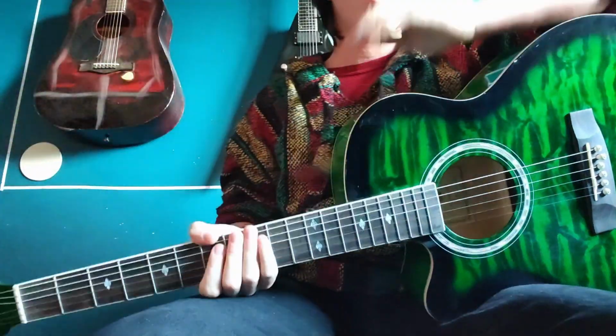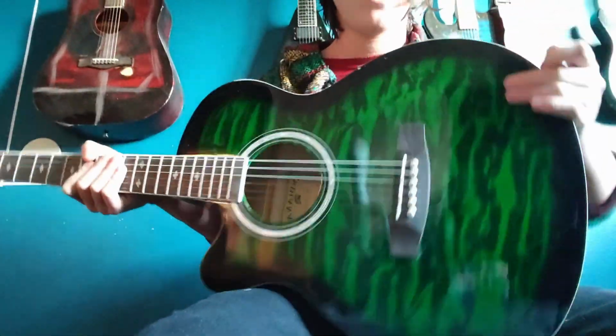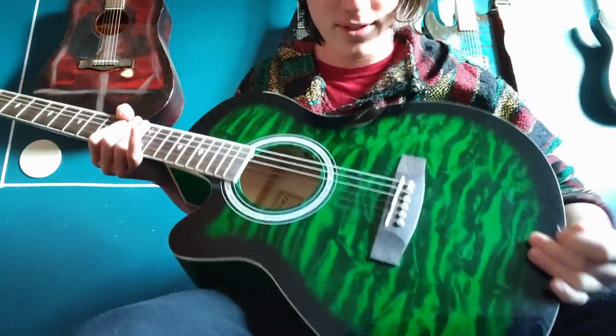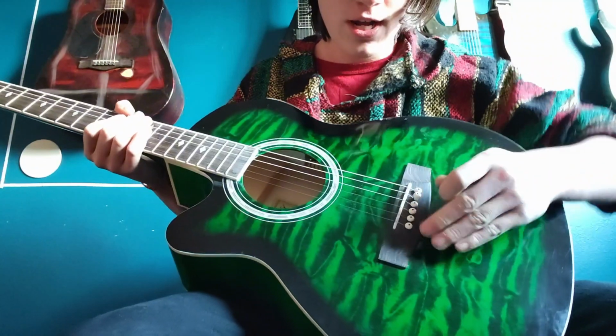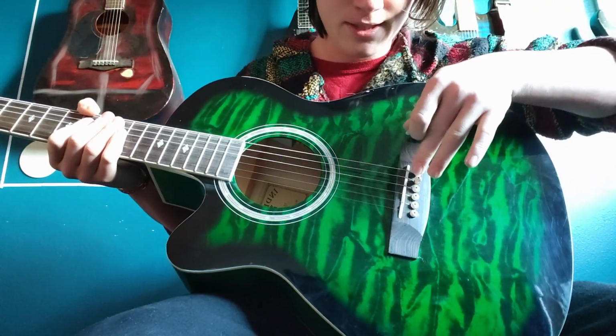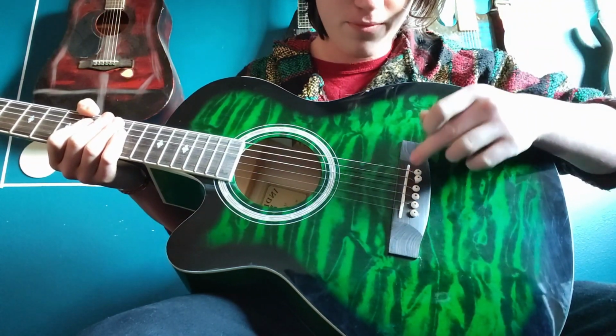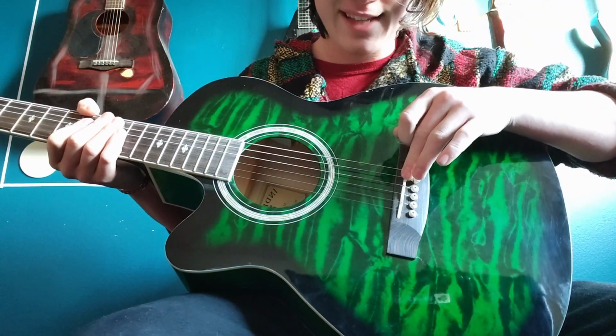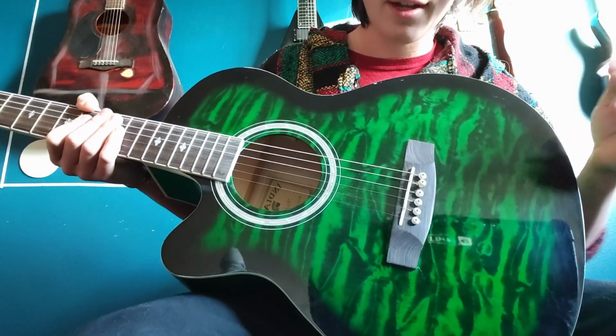But this is called the body of the guitar, essentially, because it's the main holdage of where everything goes. This is the bridge. The whole thing is the bridge here. These are called bridge pins. These little things you see right here are called saddles. This is also known as a saddle because it's one piece.